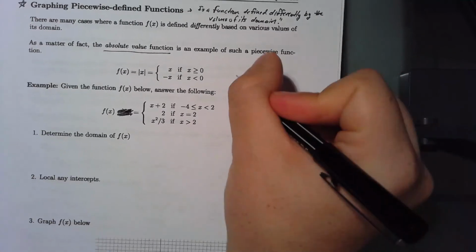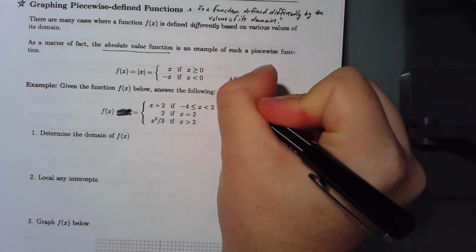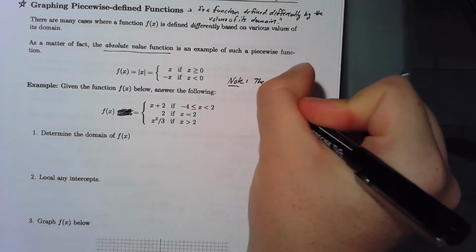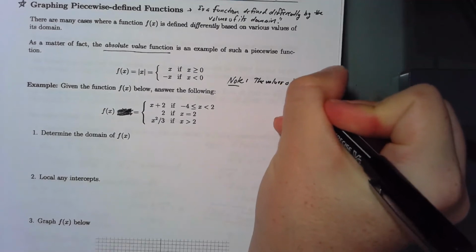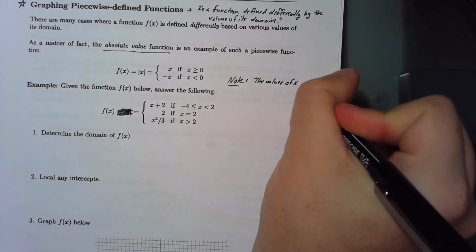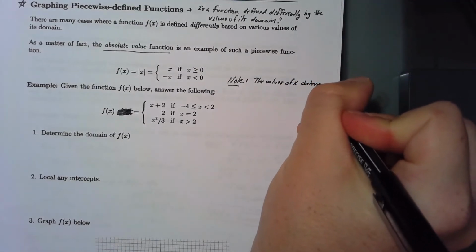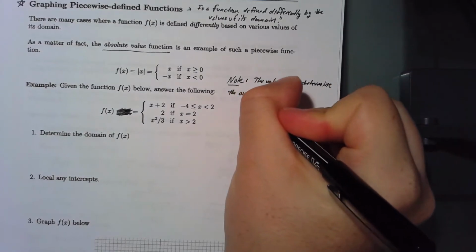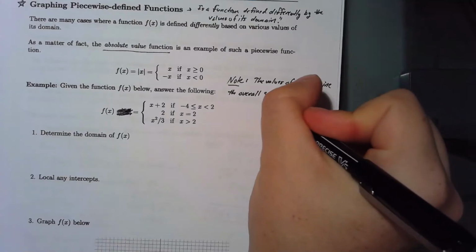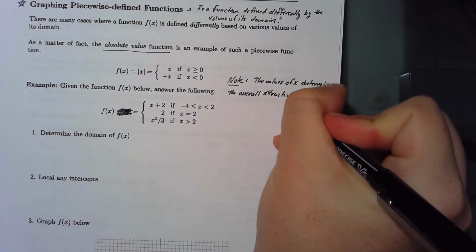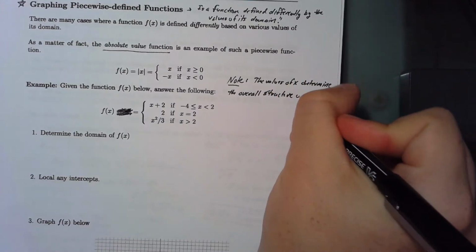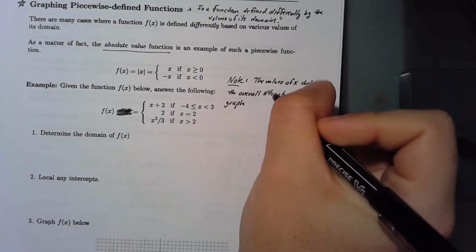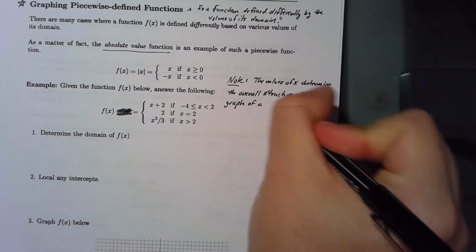So note, the values of x determine the overall structure of the graph of a piecewise function.